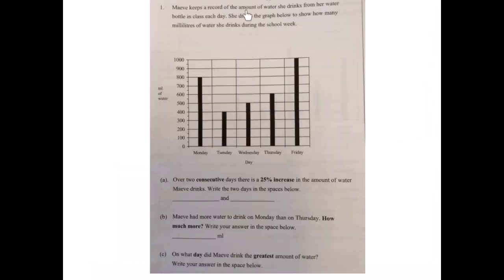Maeve keeps a record of the amount of water that she drinks from her water bottle in class each day. She draws the graph below to show how many millilitres of water she drinks during the school week. So on Monday we can see she drinks 800, Tuesday she drinks 400, and so on. First question, question A. Over 2 consecutive days there is a 25% increase in the amount of water that Maeve drinks. Write the 2 days in the space below.